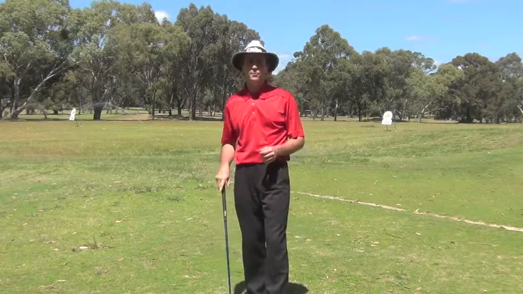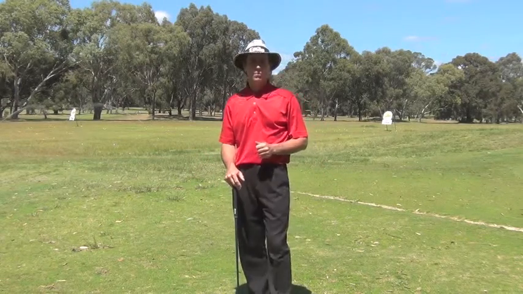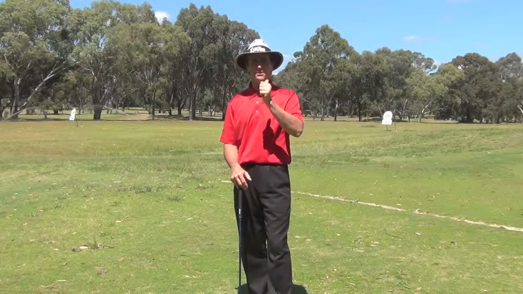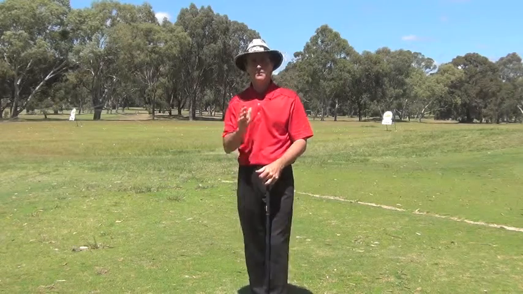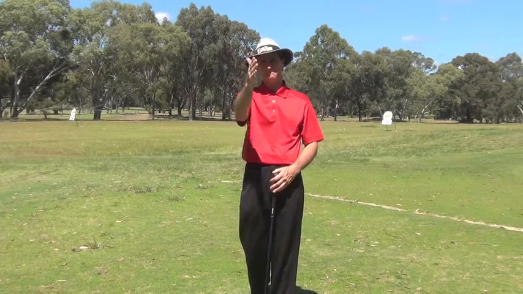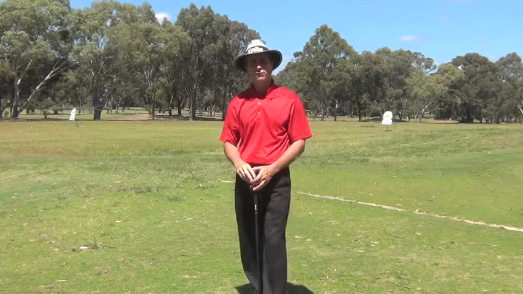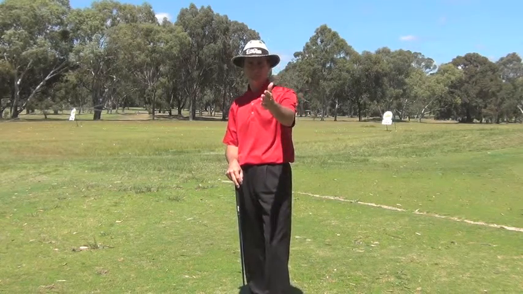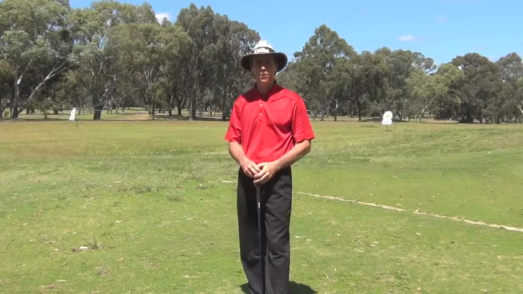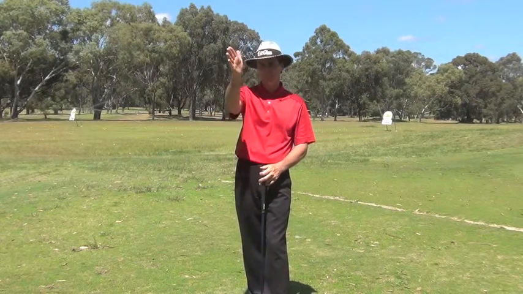So the 9 ball flights. Ball flight number 1 is the straight shot. Ball flight number 2 is the draw shot. Ball flight number 3 is the fade shot. Ball flight number 4 is the push.